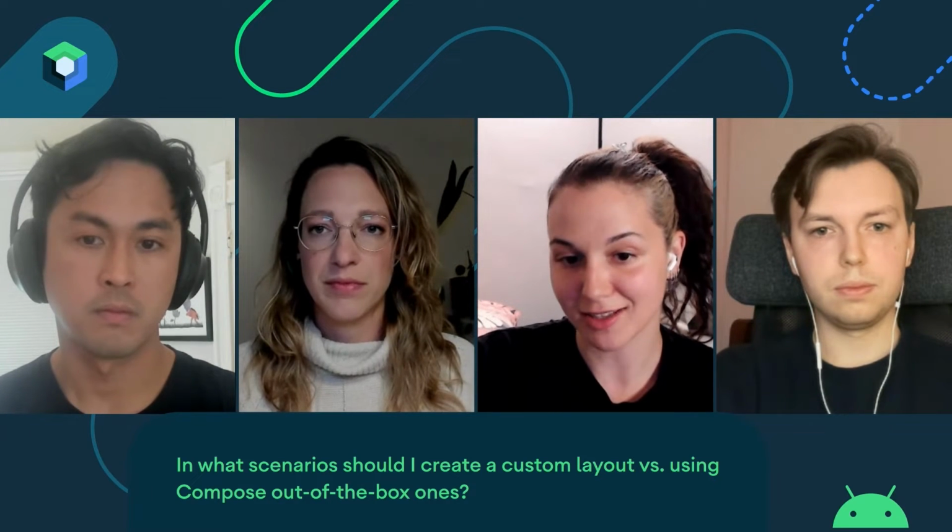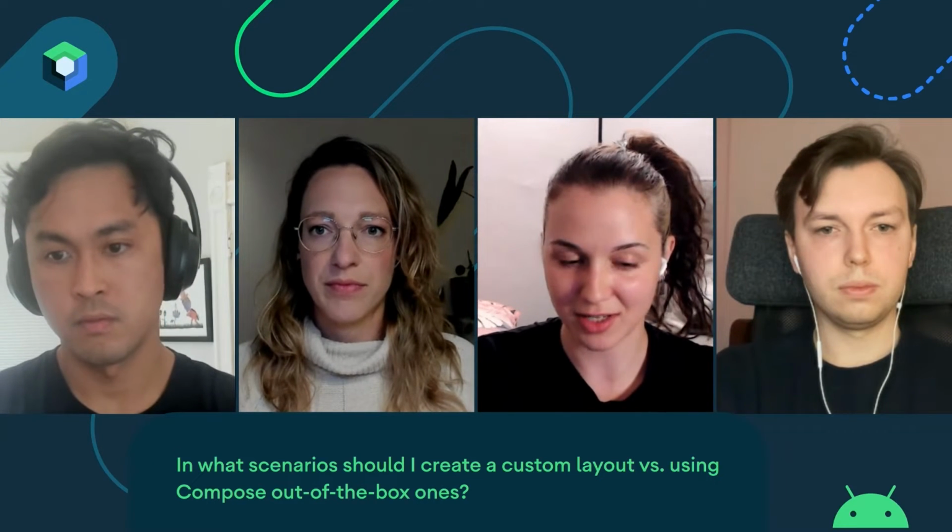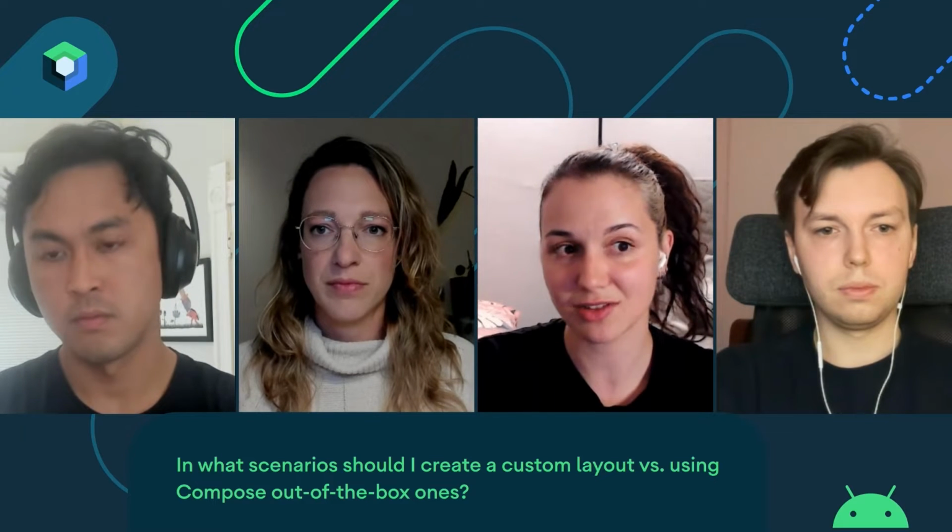I think that's one potential reason why we get this question, because people are still wary of doing this even in Compose. But what we can for sure say is that building and working with custom layouts is much simpler and easier in Compose.